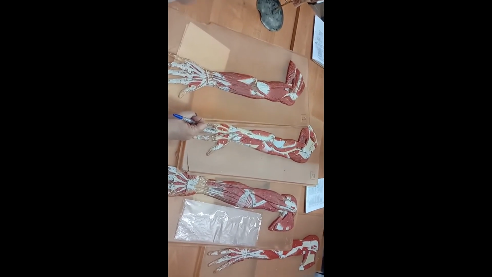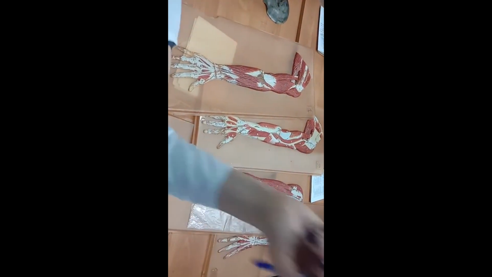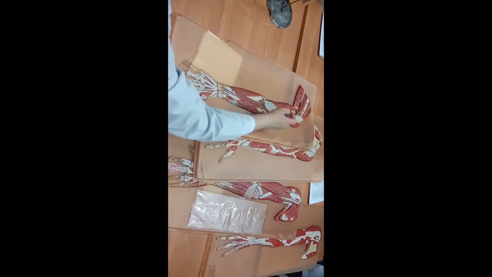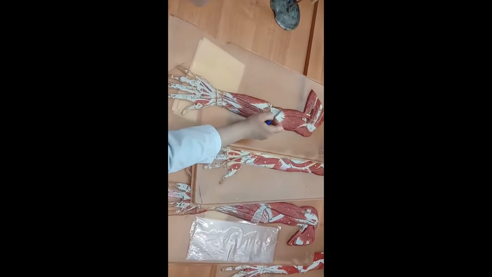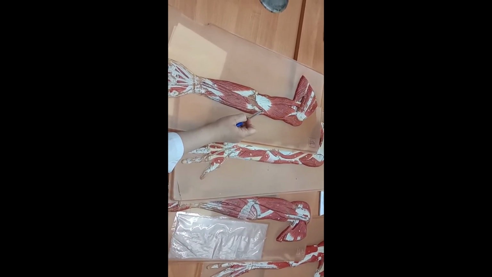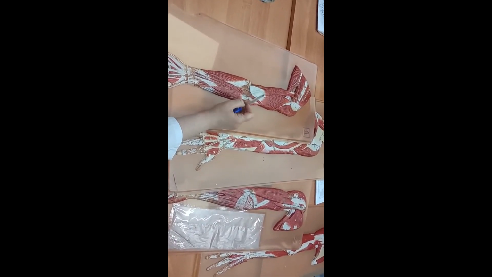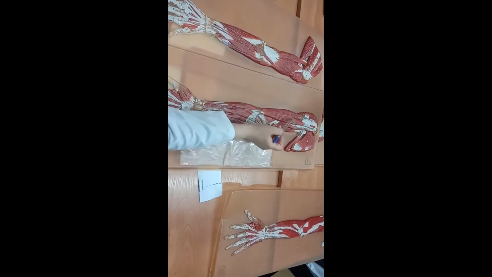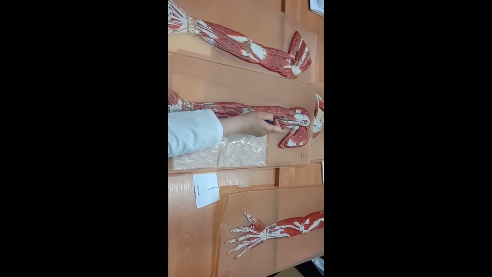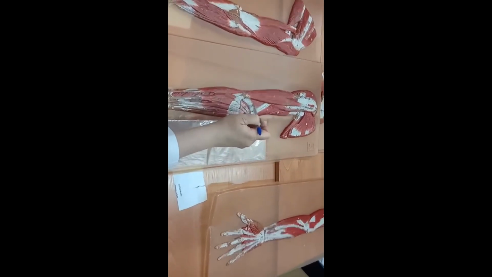Two groups: anterior, flexor, and posterior, extensor. The posterior group is the triceps: medial head, lateral head, and long head, three heads, and a little muscle, anconeus. Two muscles in the posterior group, the extensors. Next, flexors. How many muscles does the anterior group include? Three: biceps with long head and short head, coracobrachialis, and under the biceps, brachialis.